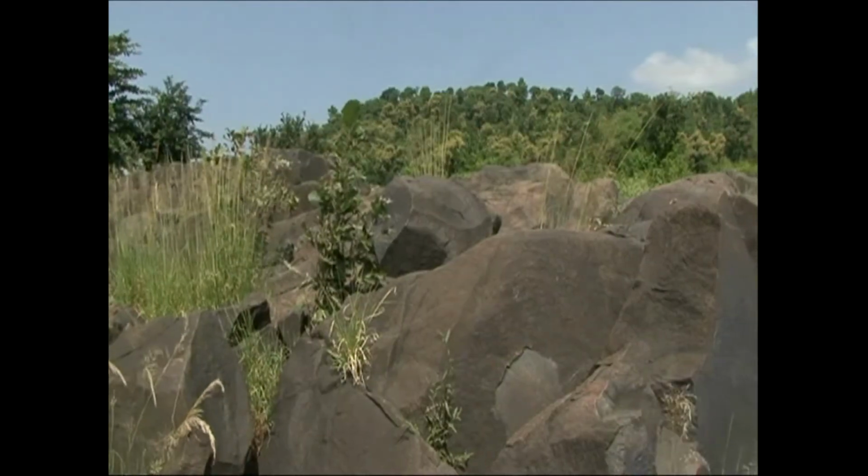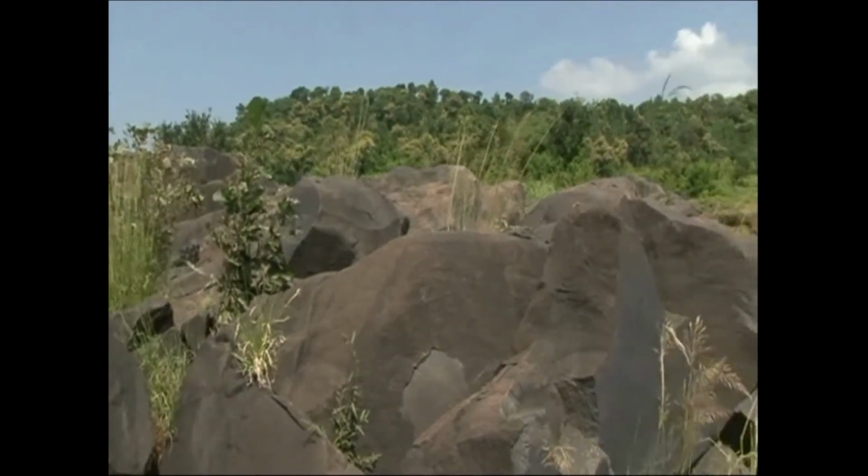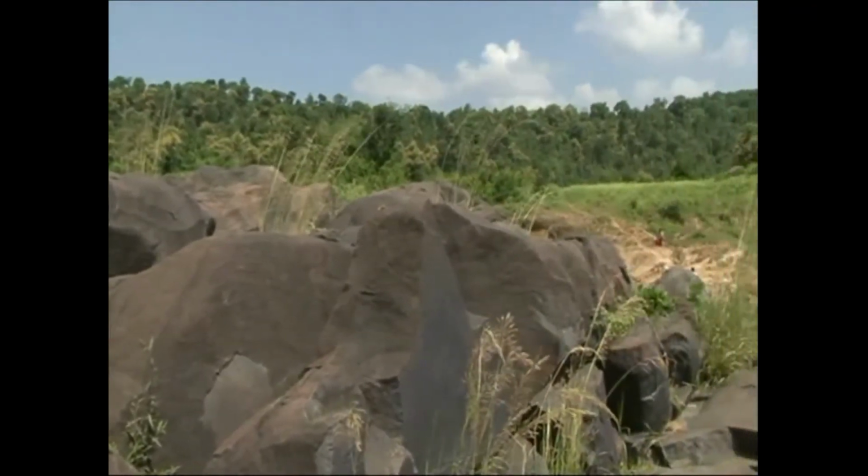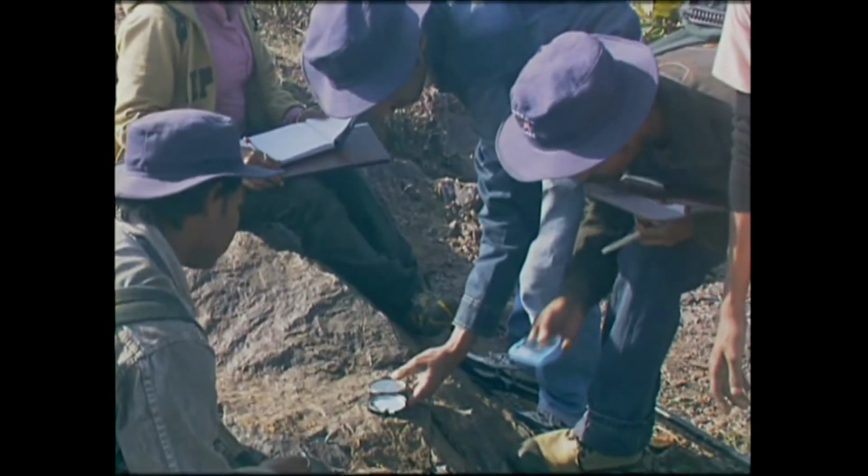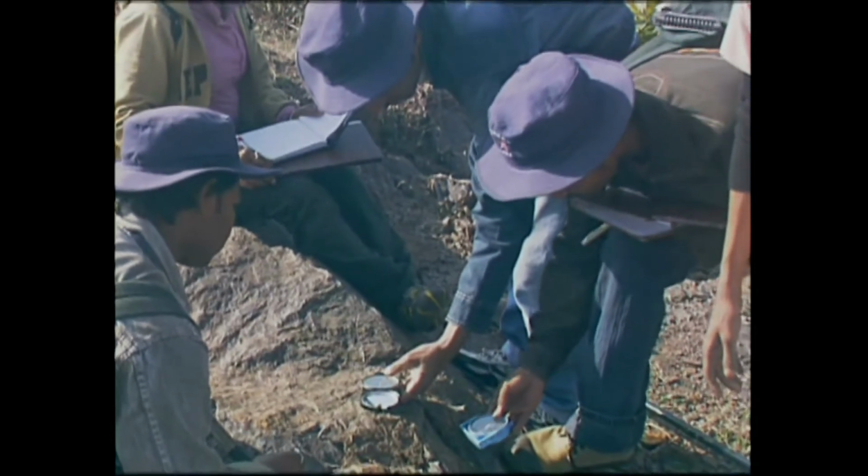To handle the large number of measurements that are made in the field of three-dimensional orientation of planes and lines, it is necessary to plot them in two dimensions.